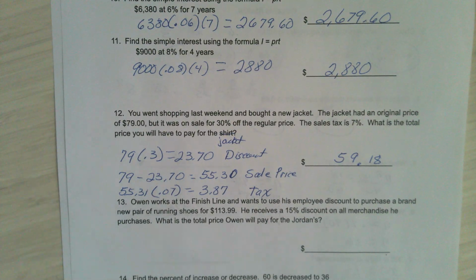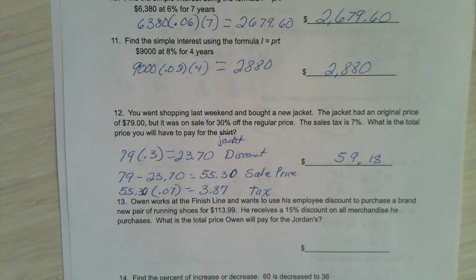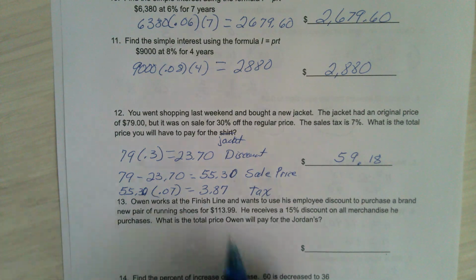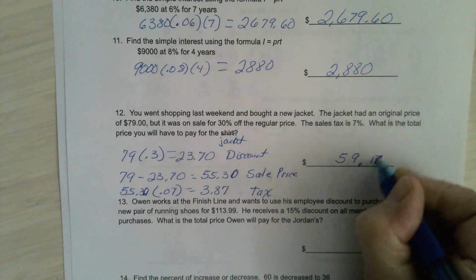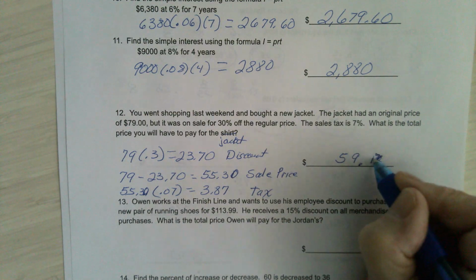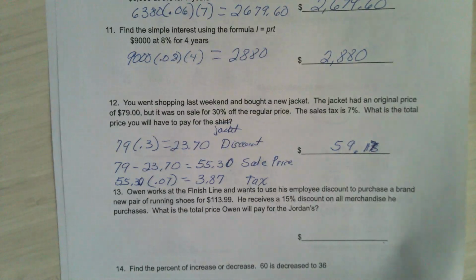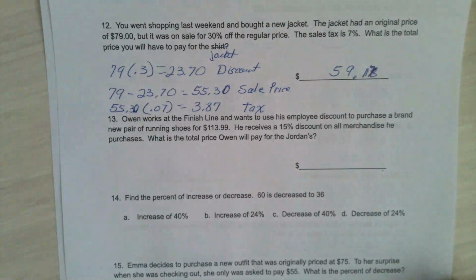Okay, so when I take $55.30 times 0.07, the answer is $3.87. It's still the same for the tax, but this will be 17 cents because it's one less. Okay, thank you for finding that mistake there. All right, let's go on to the next problem.